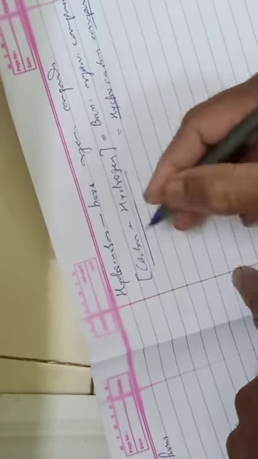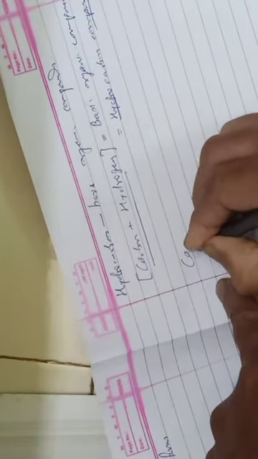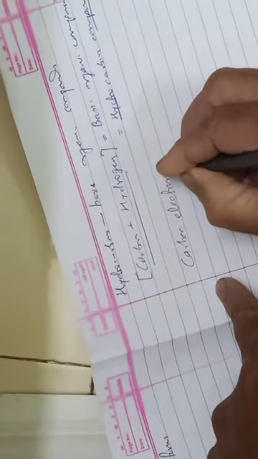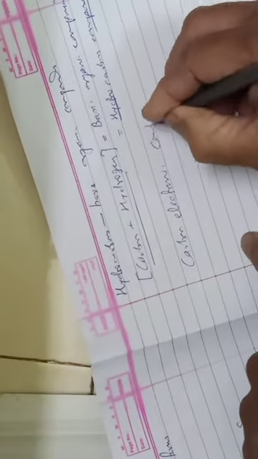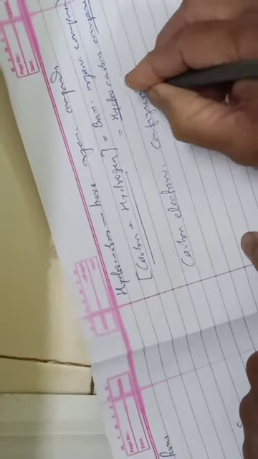How do carbon atoms form their compounds? See, the electronic configuration of carbon is 2 and 4.